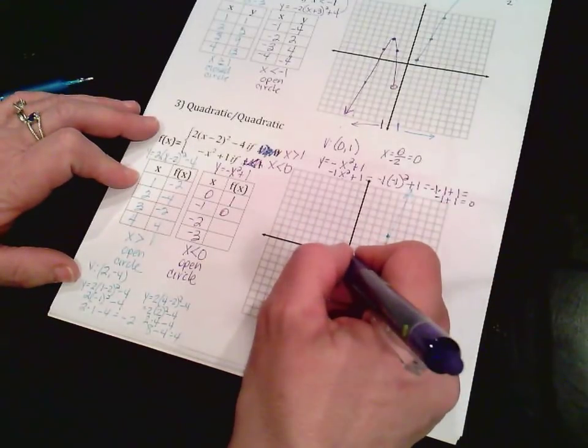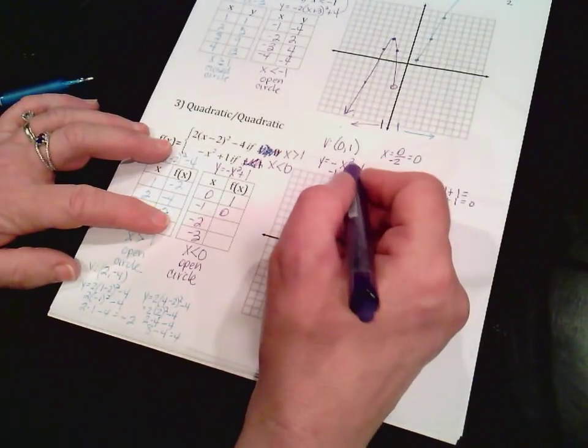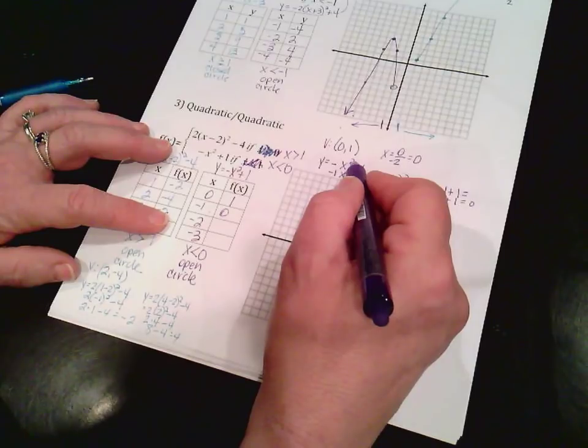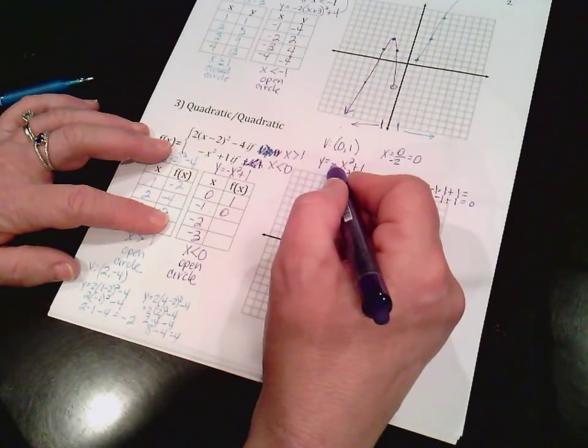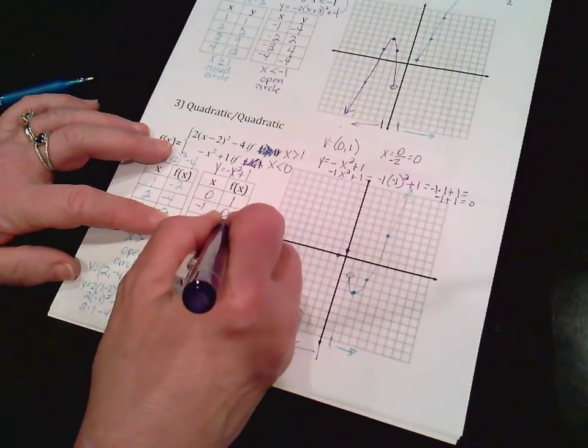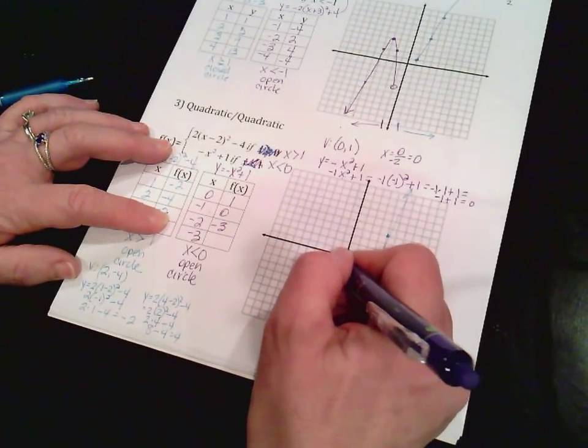So I have negative 1, 0. If I plug in negative 2, squared is a positive 4. I'm going to take that times the negative 1, which is negative 4, plus 1 is negative 3. So I have negative 2, negative 3.